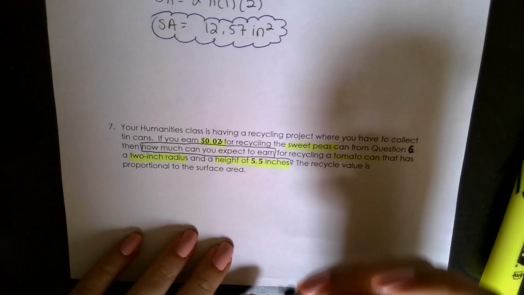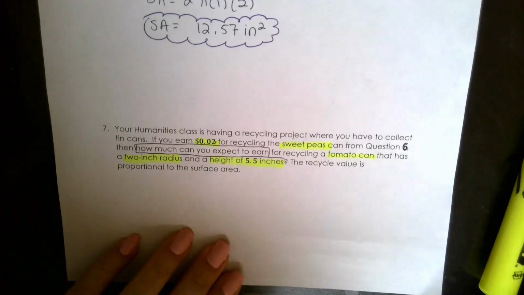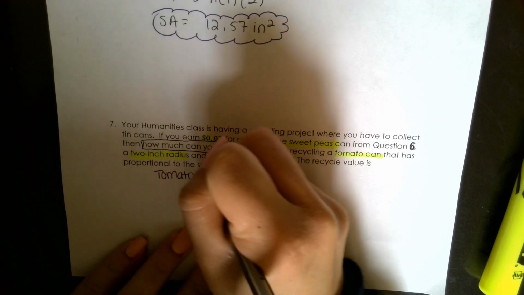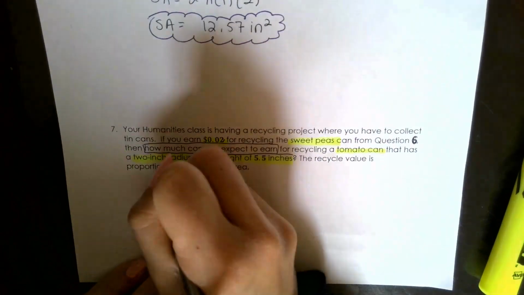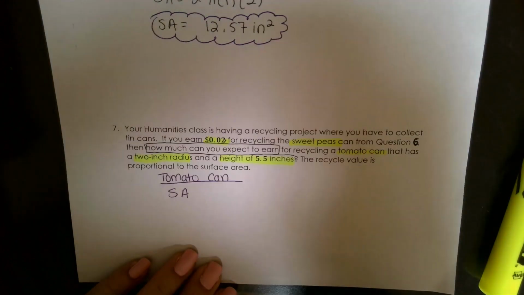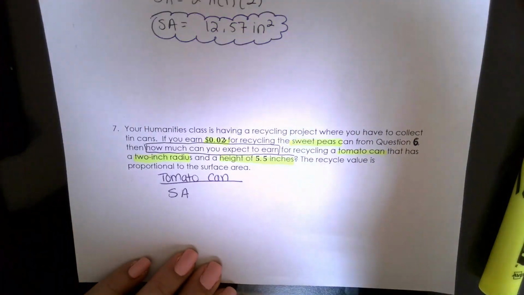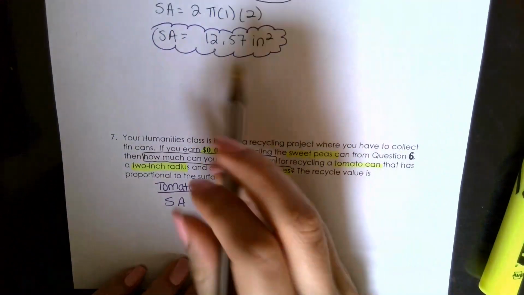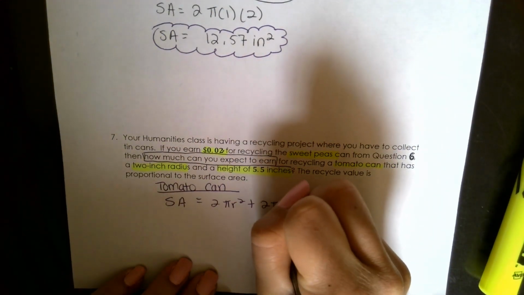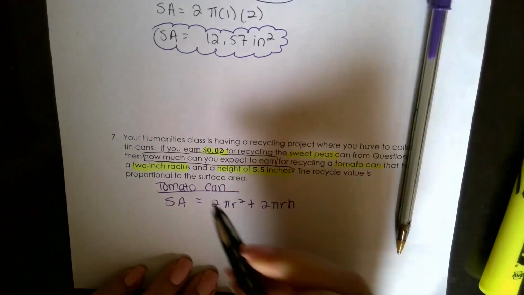So let's do the surface area for the tomato can. Now, yes, it's a different type of can, but again, you're just dealing with the label. That's the only thing that's recycling. So we're not using the first portion. We're using the last one. This is the area of the base. I don't want the area of the bases.